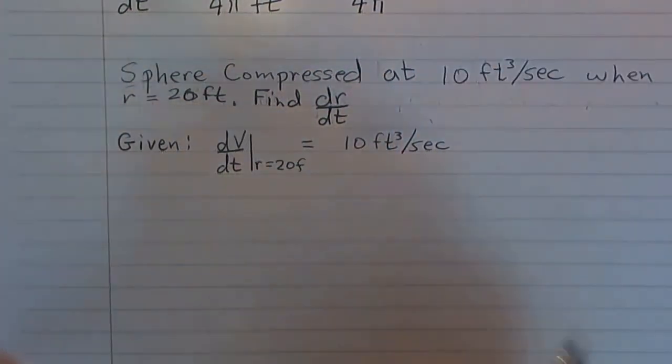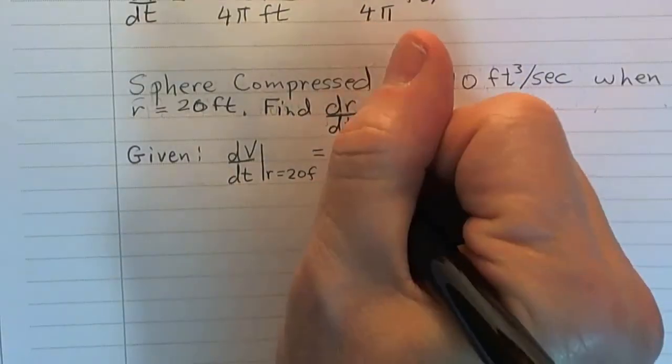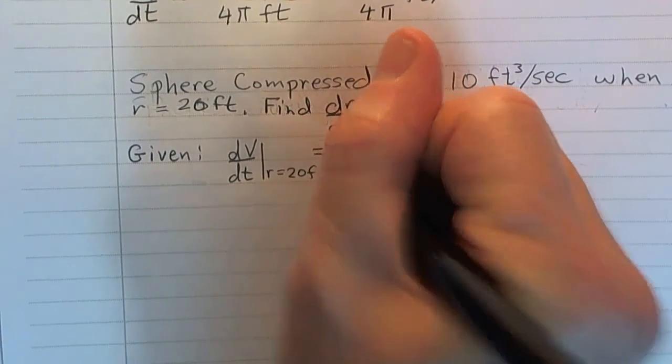Now, you've got to be careful, because this is different from the previous problem where we had a circle expanding. In that case the rate of change was positive because the area was growing. Well, this volume here is not growing. It's getting smaller. It's being compressed, so we're not going to have a positive rate of change. We're going to have a negative.